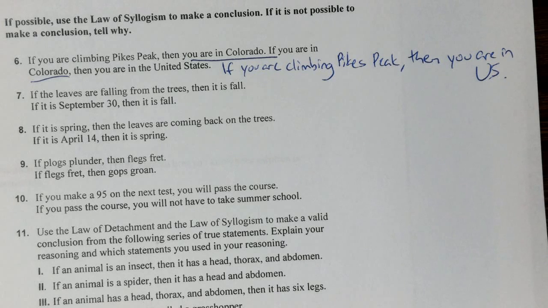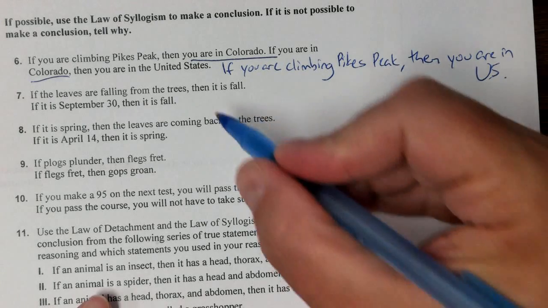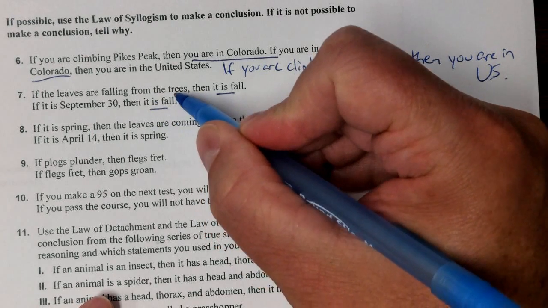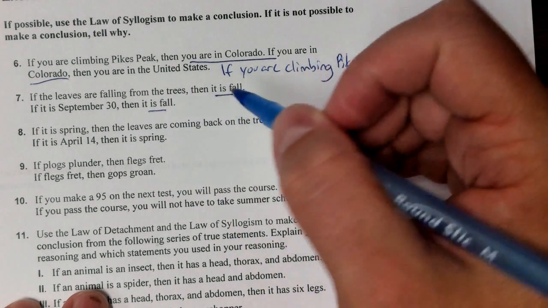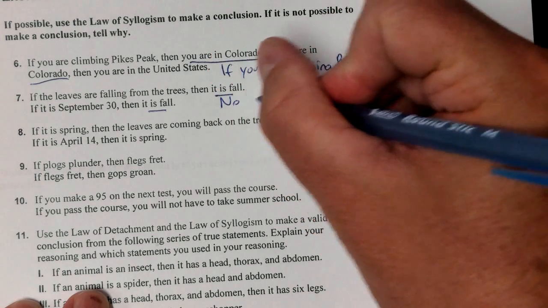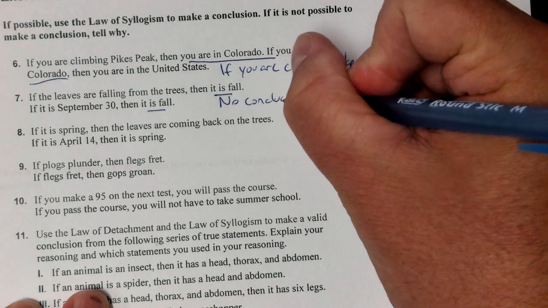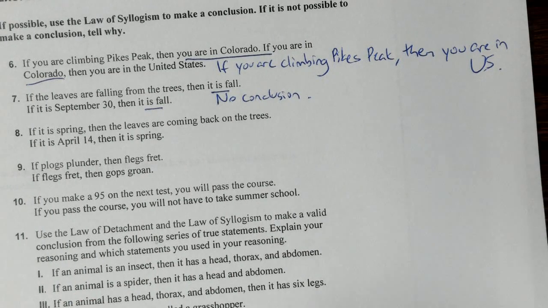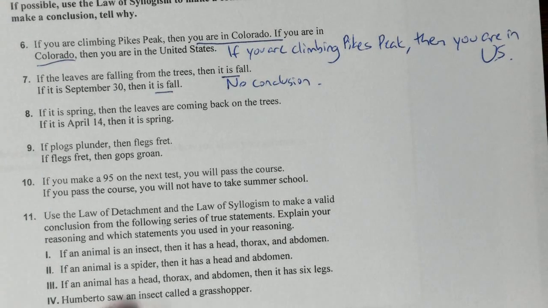Sounds obvious. Okay, the next one, if the leaves are falling from the trees, then it's fall. If it's September 30th, then it's fall. So notice this is a conclusion, and so is this. And so your backs match, and so there is no conclusion. No conclusion, since the backs match.